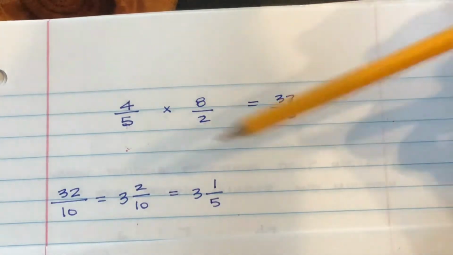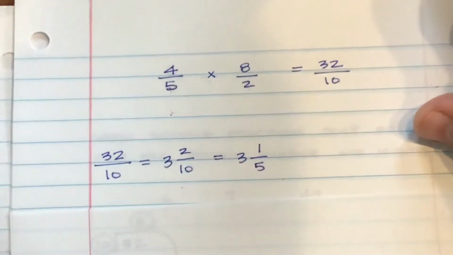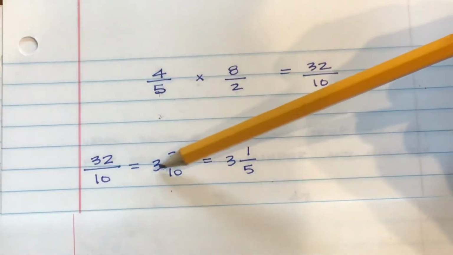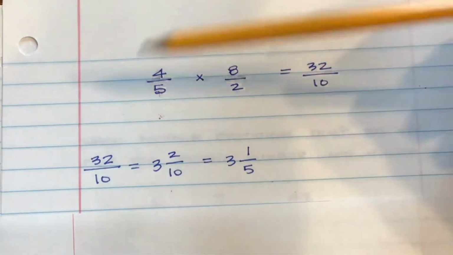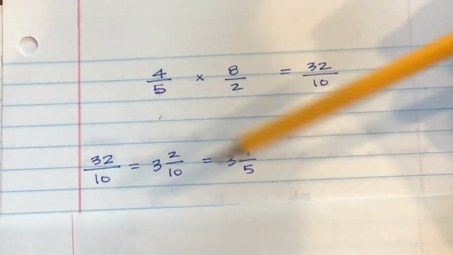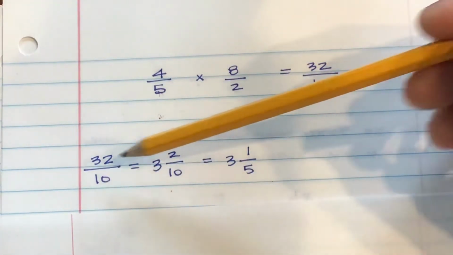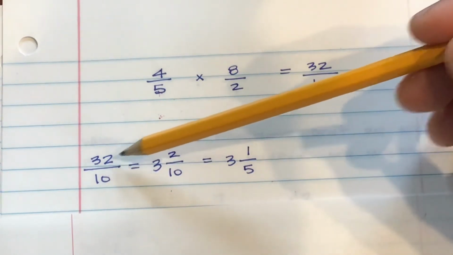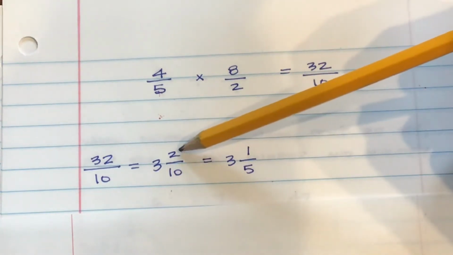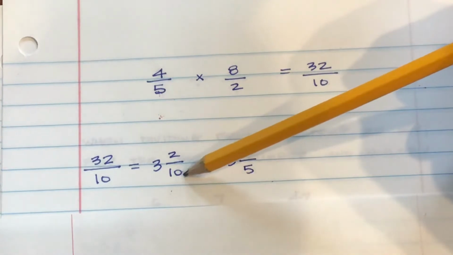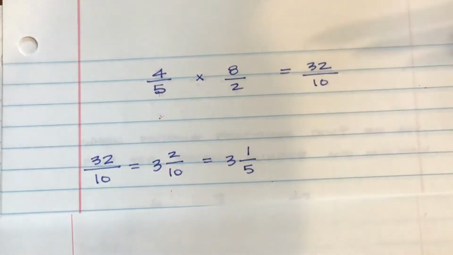So 32 over 10, which is our unsimplified answer, can also be written as 3 2/10, and that's because all fractions are division problems. So 32 divided by 10, that means 10 is going to go into 32 3 times. 3 times 10 is 30. 30 is 2 away from 32, so you have 2 left over, and it was out of 10 to start with, and so it's out of 10 again here as we rewrite that as a fraction.